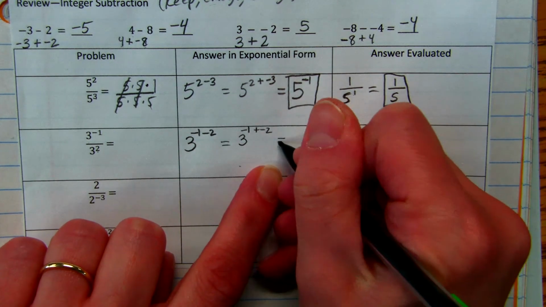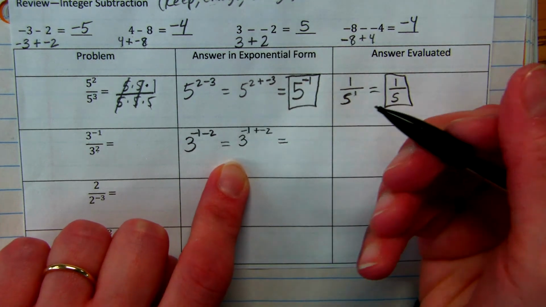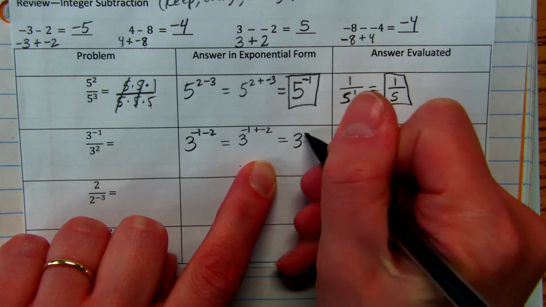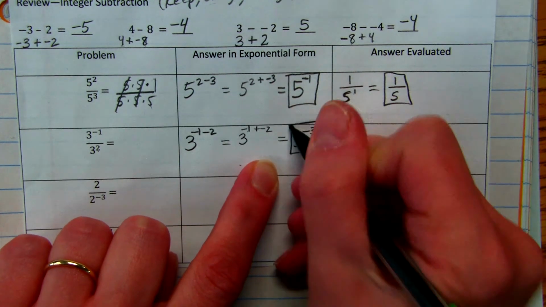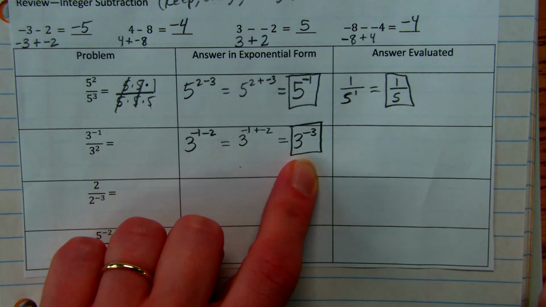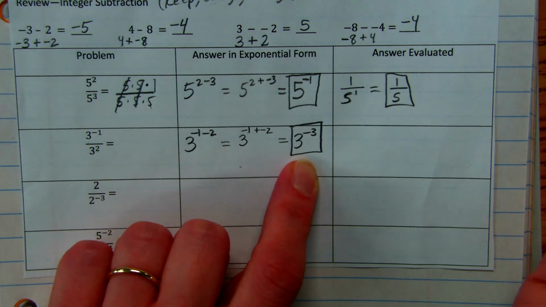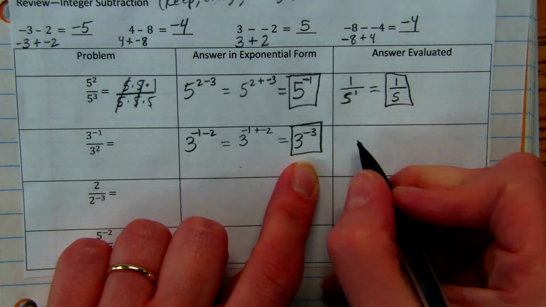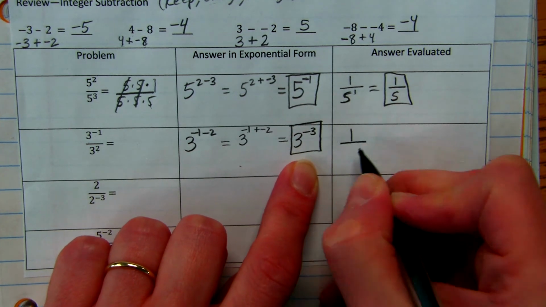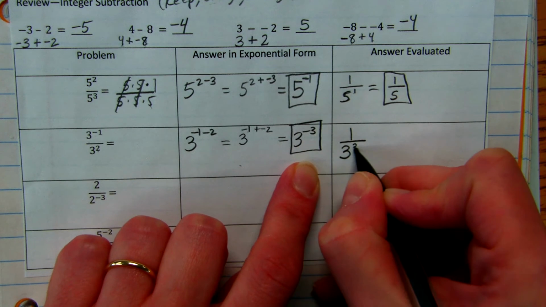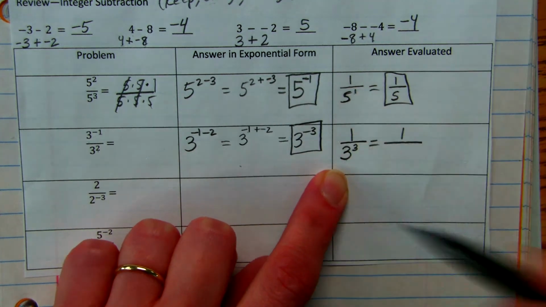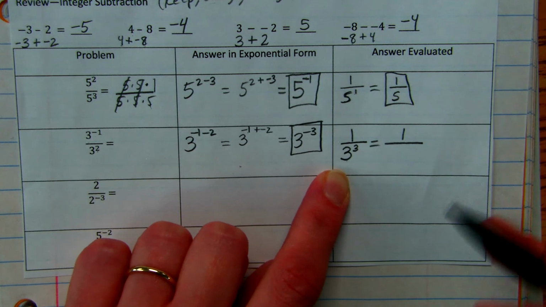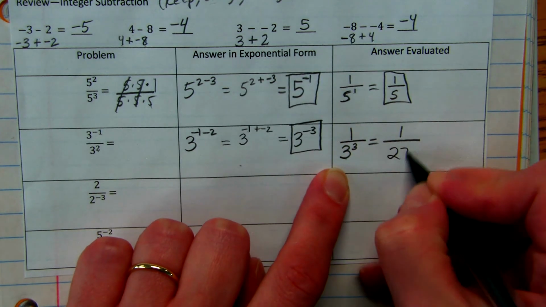So what's my power going to be if I add -1 and -2 together? So I'm going to have 3 to the -3rd. So that's my answer in exponential form. Okay, so then if I want to evaluate it, what would I do? 1 over 3 to the 3rd power, and then I have to think about what 3 times 3 times 3 is. So 3 times 3 is 9, and then 9 times another 3 is 27.